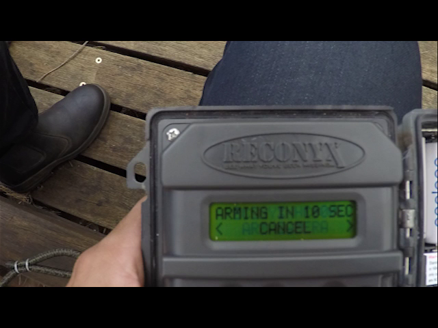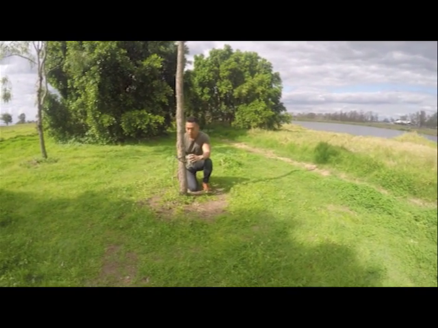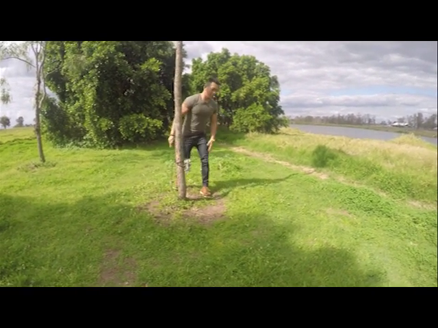Reinsert the SD card into the slot and arm the camera before closing it. The camera trap is then considered ready and set to capture images of feral cats.